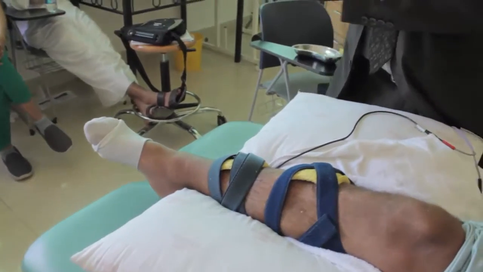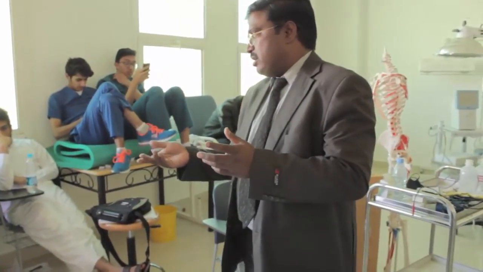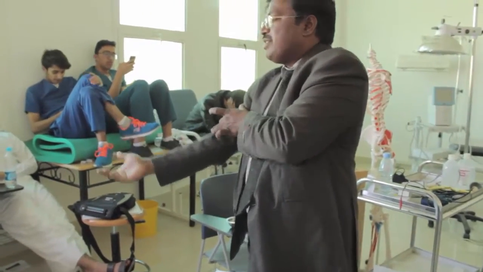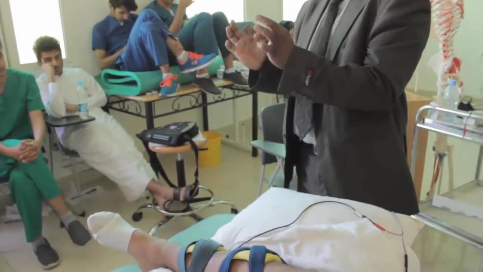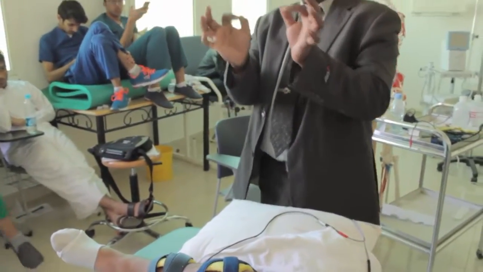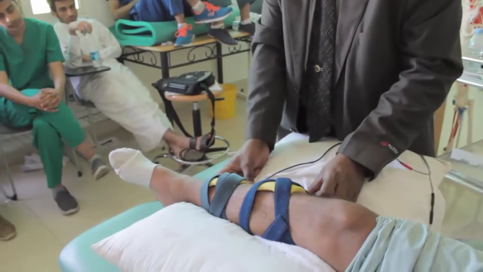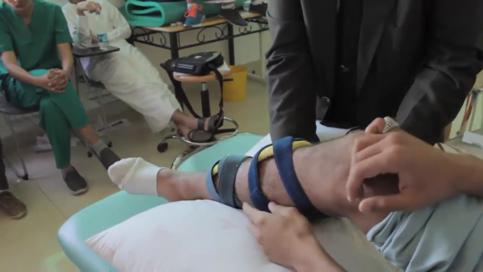But if it is a small muscle like biceps, then the size of the electrode should be small. It cannot be big, the electrode should be a smaller one. There are different kinds of placements. This is for dorsiflexors. I will show you placements with the electrodes.